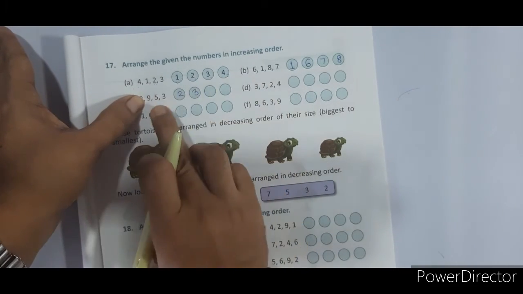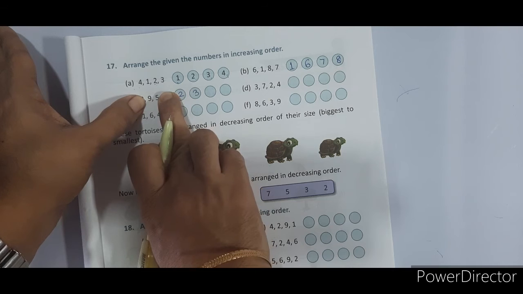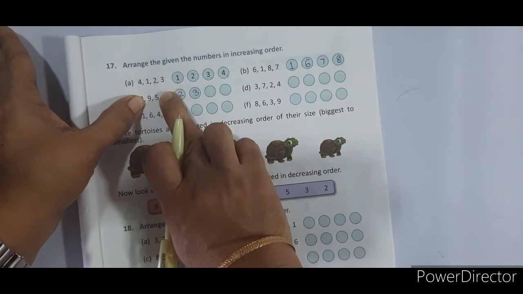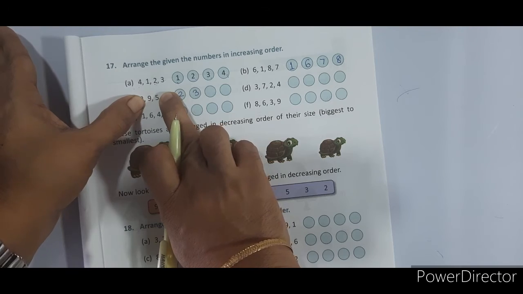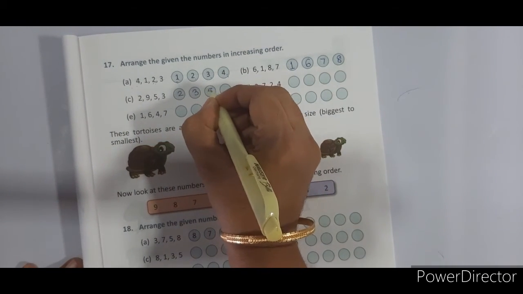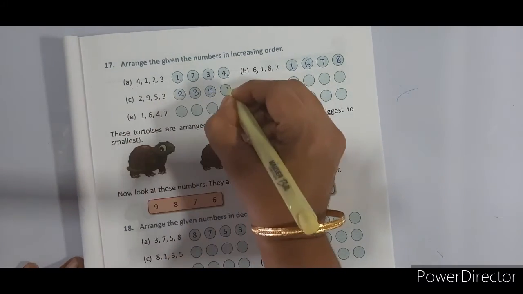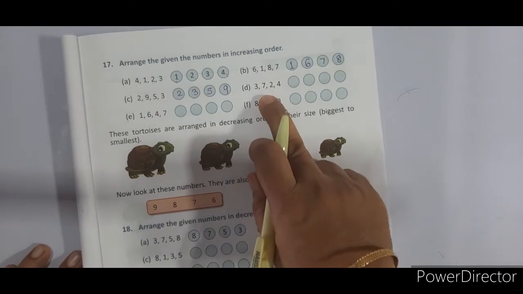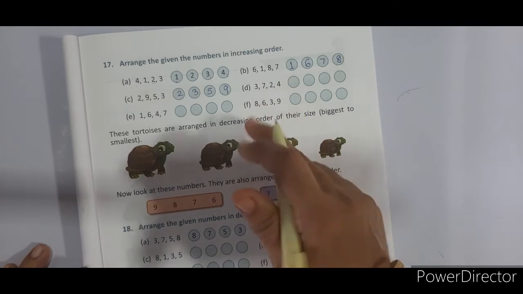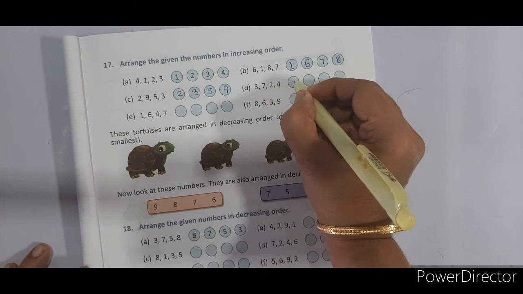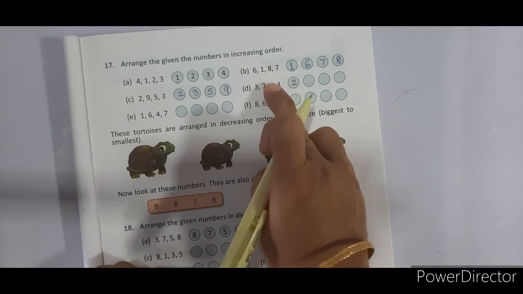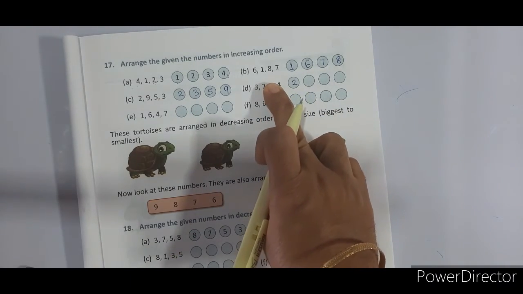So write that. Now 3 and 2 gone. Now you have only 9 and 5. So out of 9 and 5, which one is smaller? 5. So you are going to write 5 and the last number remaining is 9. Okay. Now go for the next one, 3, 7, 2, 4. Here also you are going to write first number 2. Then only 3, 7, 4 is remaining.